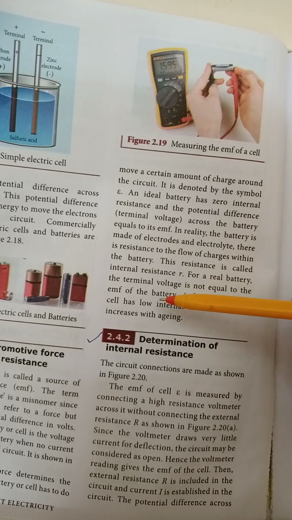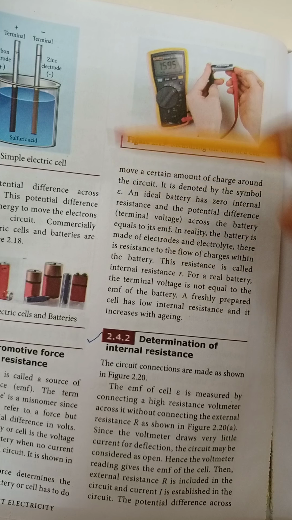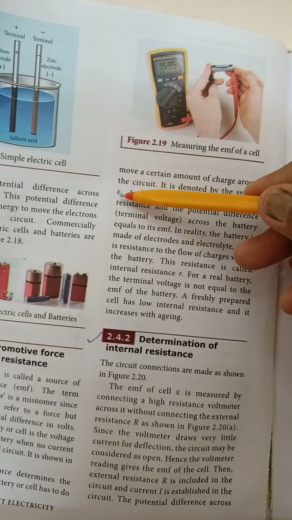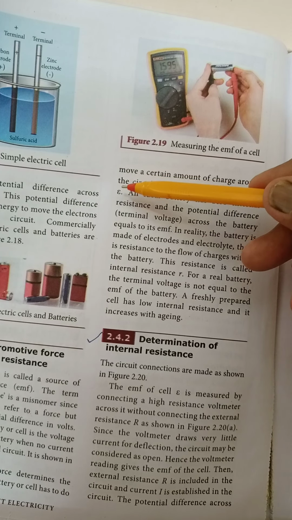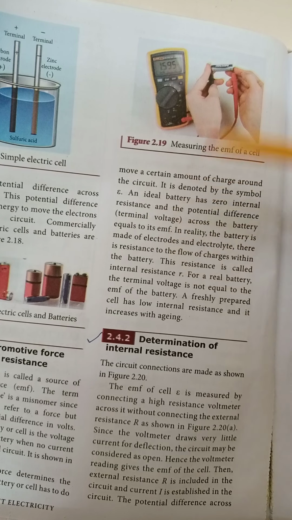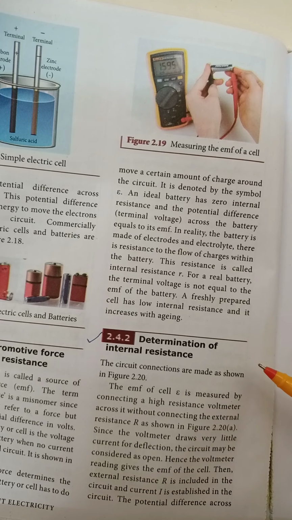A freshly prepared cell has a low internal resistance and it increases with aging. So for any battery or a cell, there is an EMF, or electromotive force, which is represented by the letter E, and there is an internal resistance r.